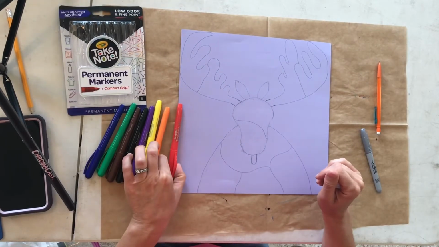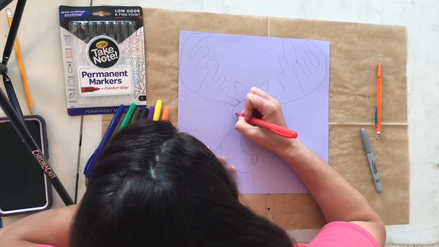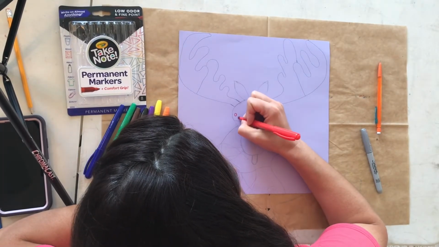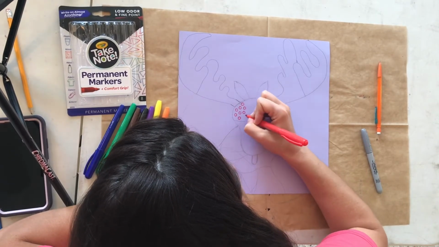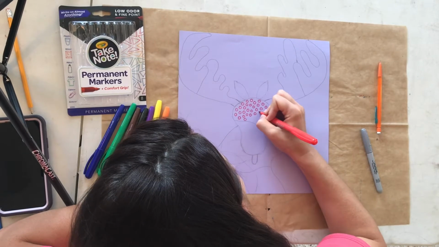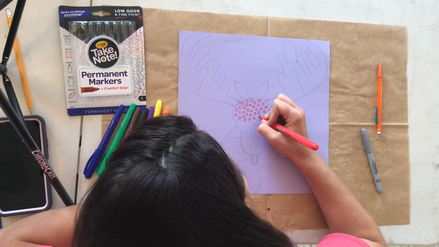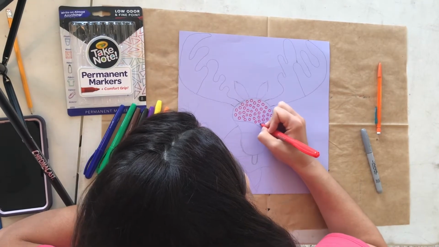At this point, you get to put in colorful patterns inside each section of the moose. So for instance, I'm going to make some repeating circles out of red. Remember, patterns can be anything that's repeating. It can be a pattern using colors, it could be a pattern using shapes, it could be a pattern using numbers or letters.